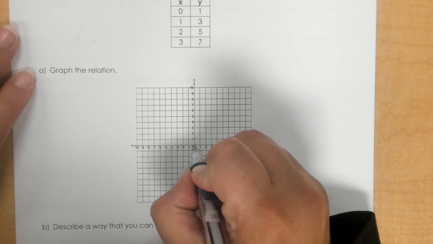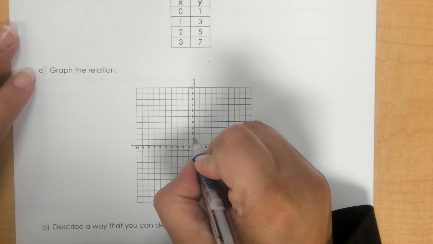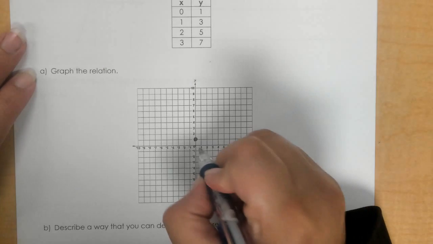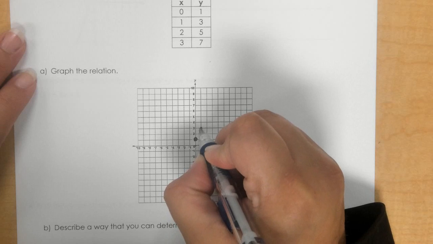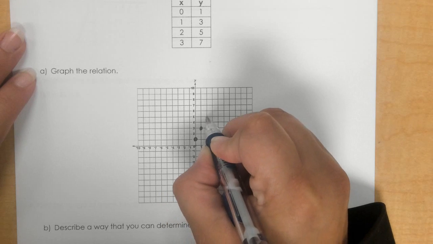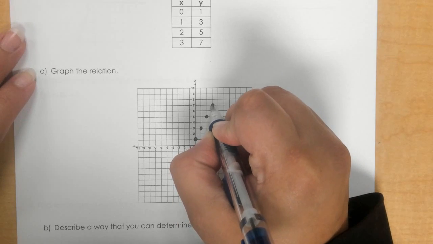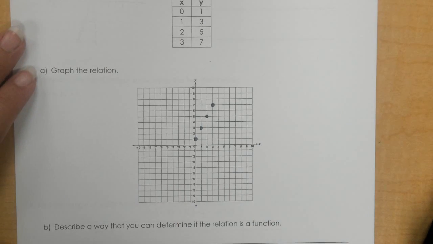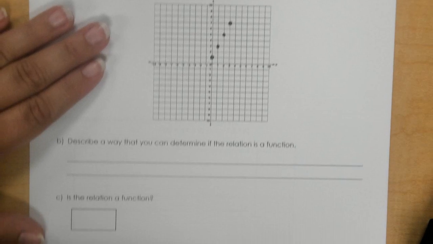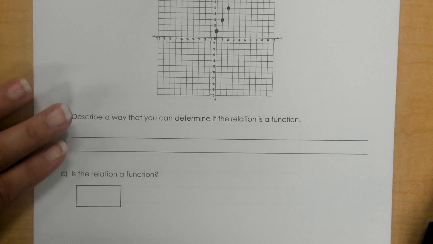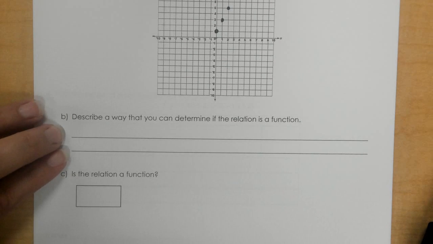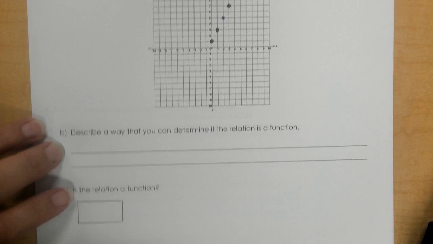So 0, 1, so stay at 0, go up to 1. 1, 3, so over 1, up 3, over 2, up 5, over 3, up 7. So I graphed the relation, okay? It says in part B, describe a way that you can determine if the relation is a function.